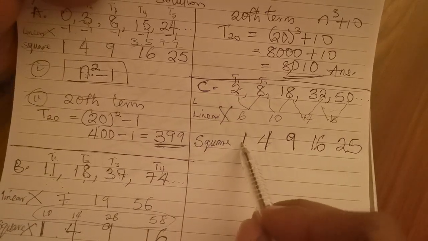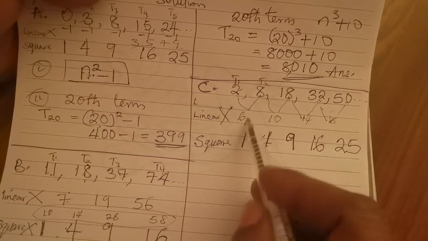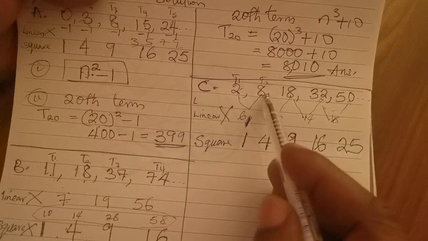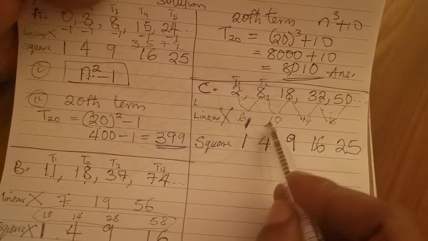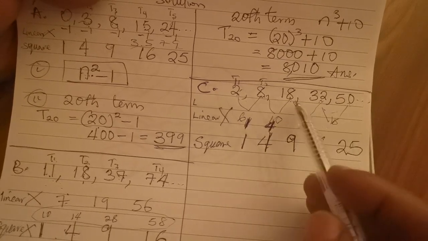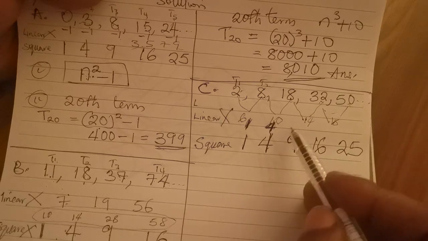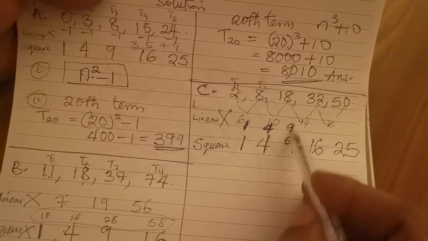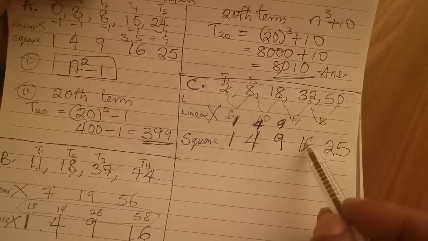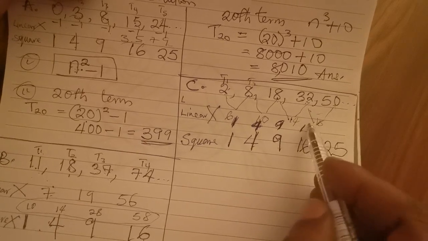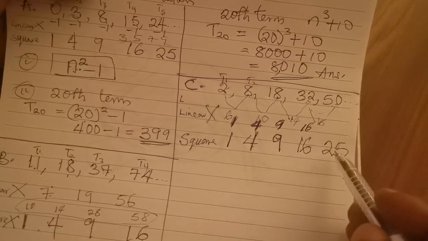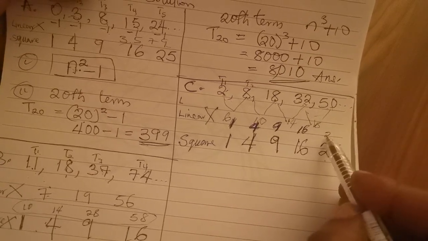2 minus 1 is 1. 8 minus 4 is 4. 18 minus 9 is 9. 32 minus 16 is 16. 50 minus 25 is 25.